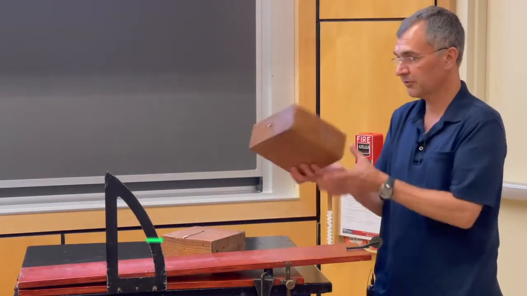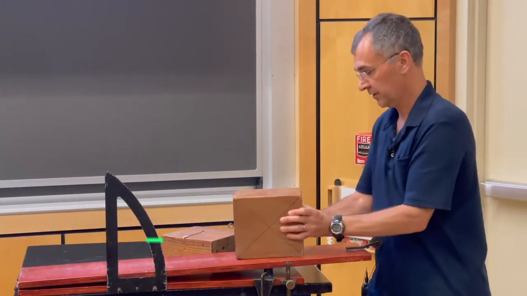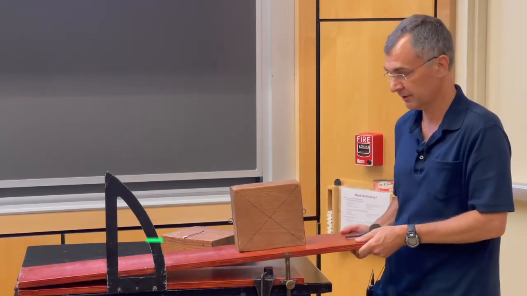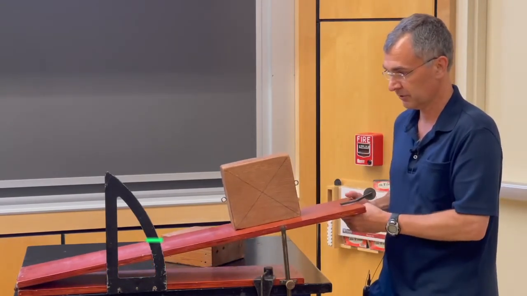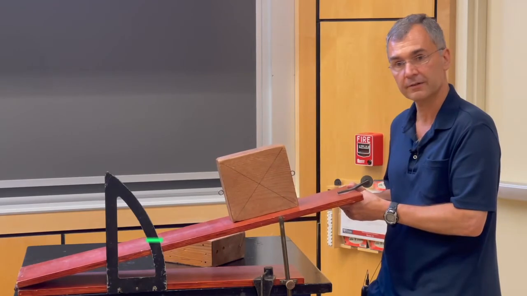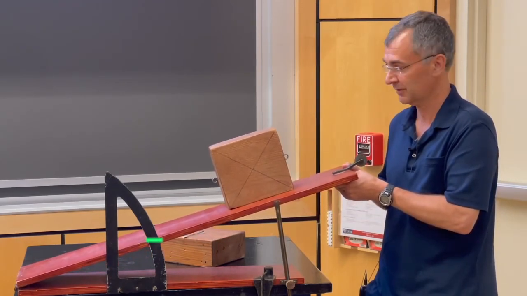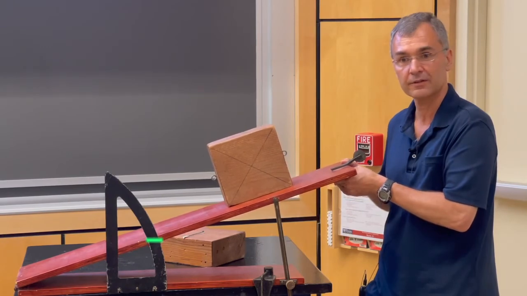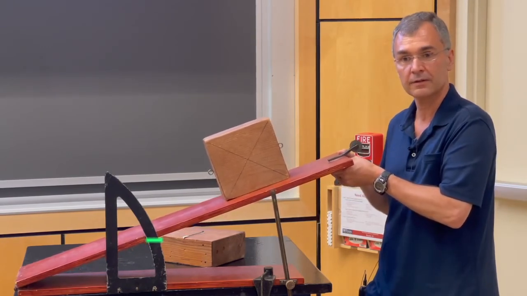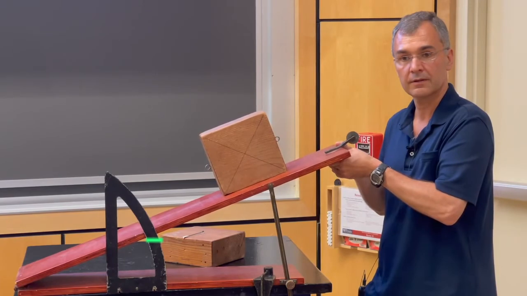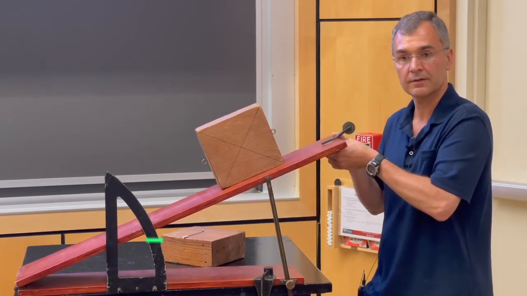And then by contrast, this is sandpaper on wood. So let's try the sandpaper on wood, and I'll lift it up until it just starts to slide down. I hope it's a steeper angle than the wood on wood. I didn't try this in advance. Does seem to be steeper.